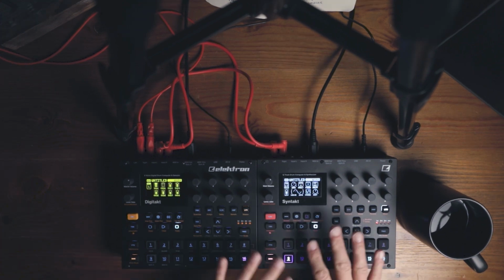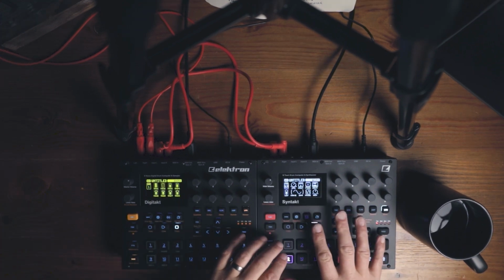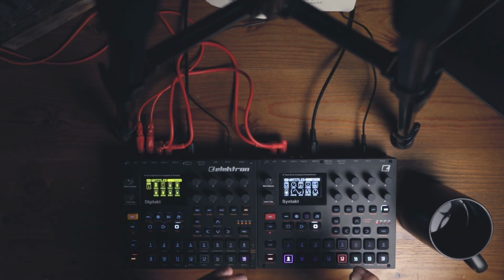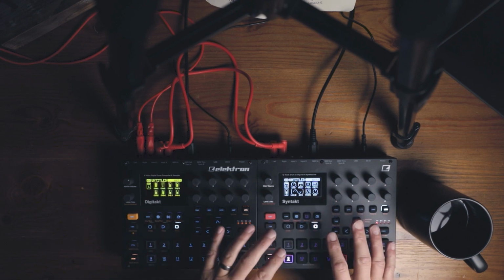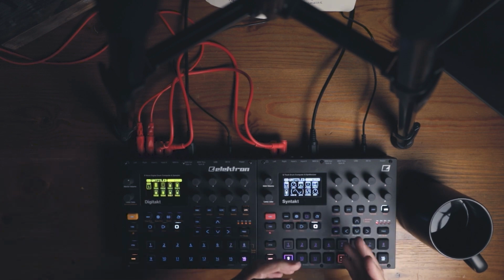Okay, so now let's just get a little bit more into what the Syntakt can do on its own. The idea that all of the machines can be really melodic or sound like drums is great because it means that you can design your own sounds.